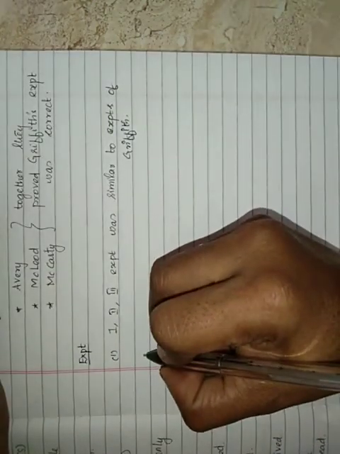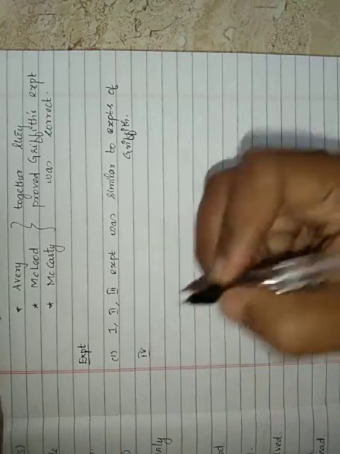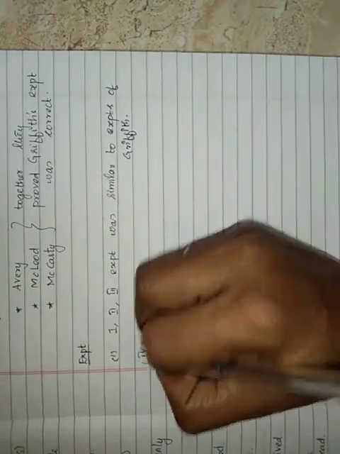And now, when they performed the fourth experiment, they made a change.